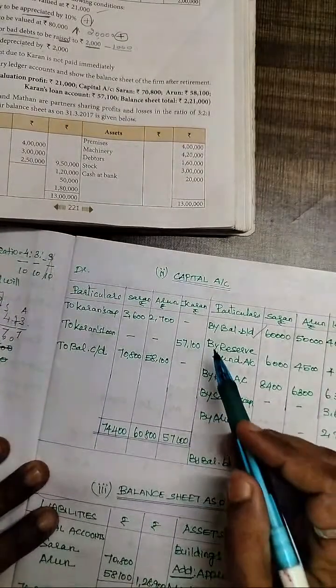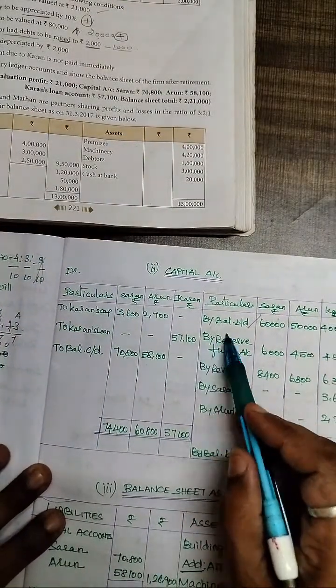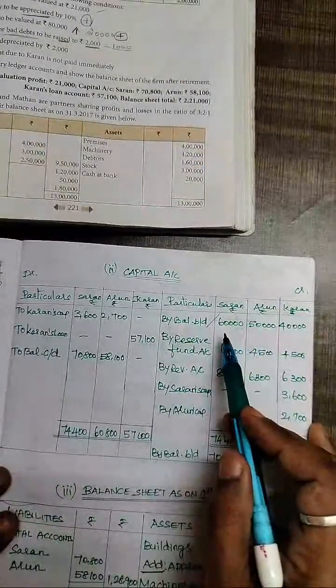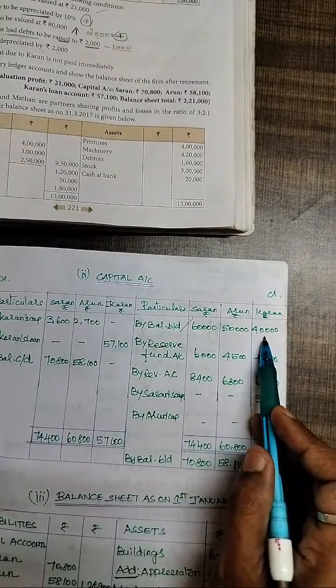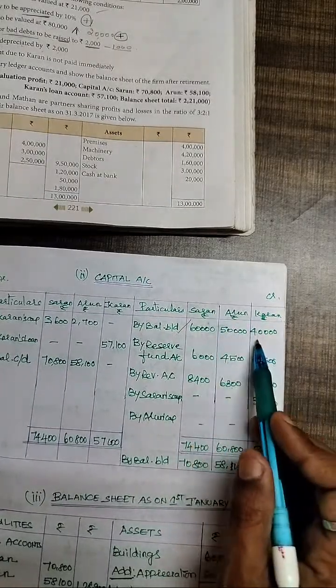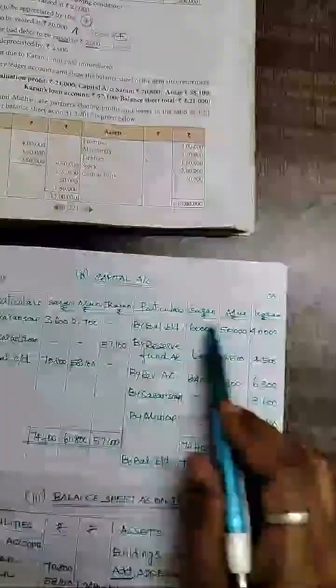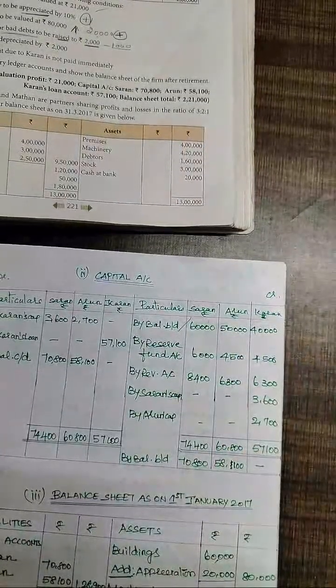How can you write? You are going to write by balance brought down. The respective amounts 60,000, 50,000, 40,000 are to be entered in the respective partners' columns. Okay, this is the opening balance. Okay, then come to the question.